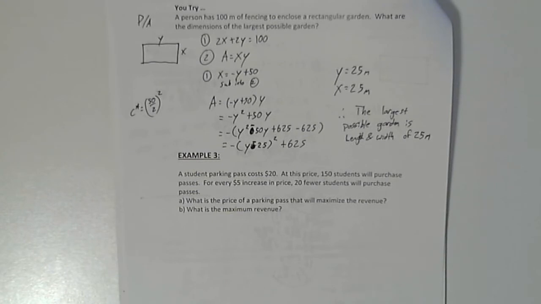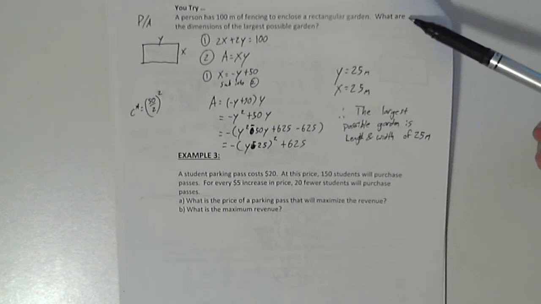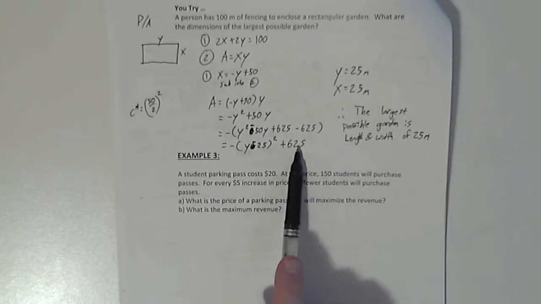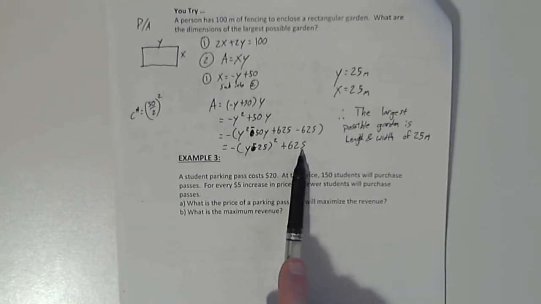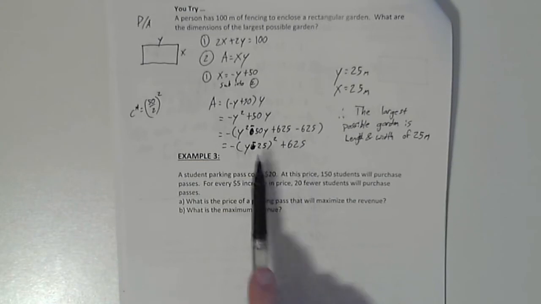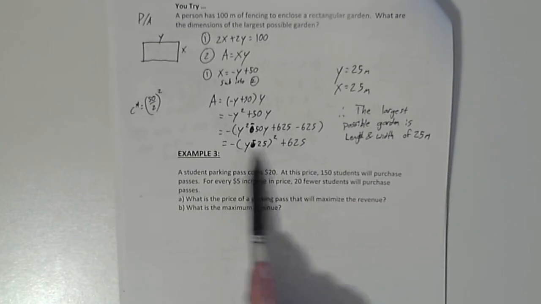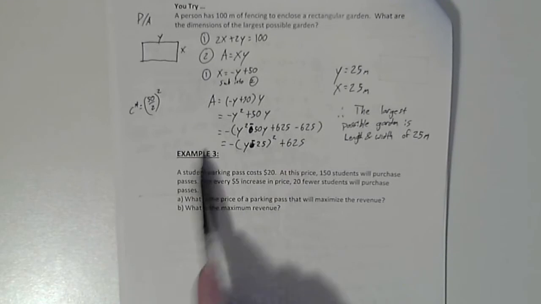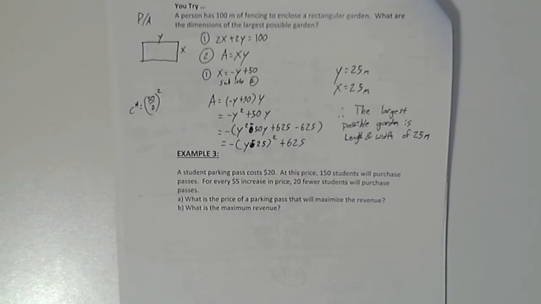So there's that one. It didn't actually ask you how big the garden's going to be. That's what this number is. This is actually the area. If you're pulling out the vertex, this 25 becomes the y value, and this 625 becomes the area. So the biggest garden you could actually produce is 625 meters squared. But it didn't ask us that, so we didn't need to write it down.